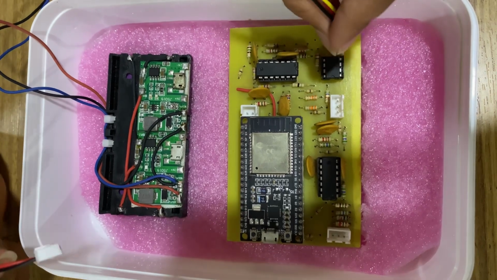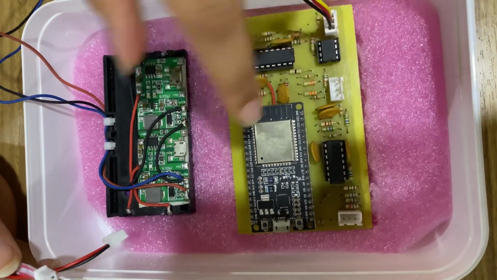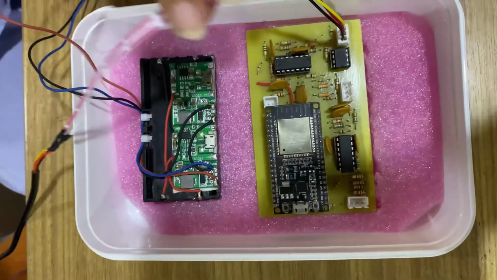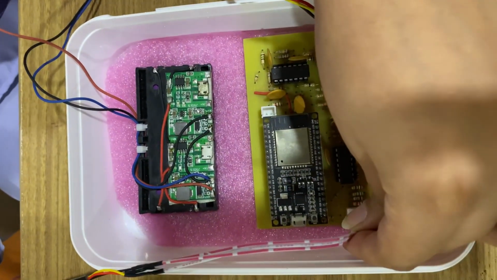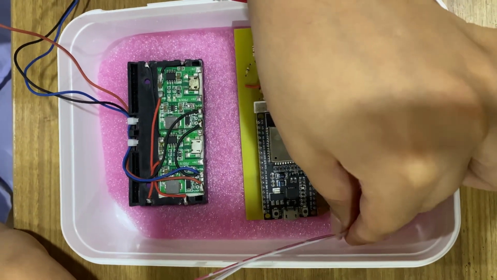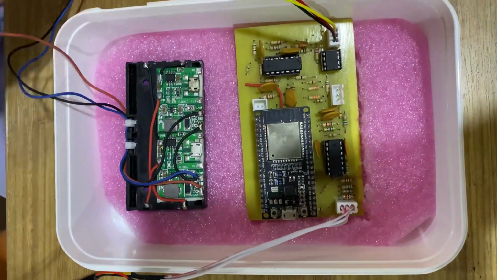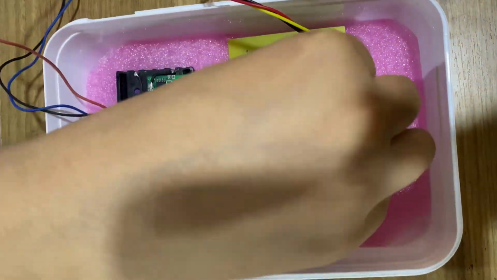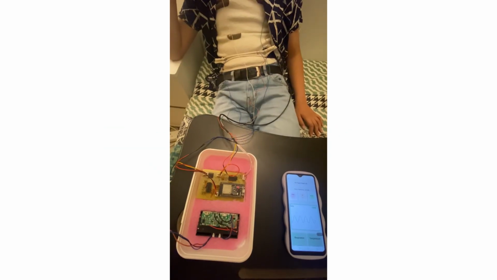We first connect the battery to the circuit. This blinking light indicates that the circuit is now powered on, and then we further connect our other sensors such as temperature. Now respiration and then ECG. Let's have a look at the demonstration.